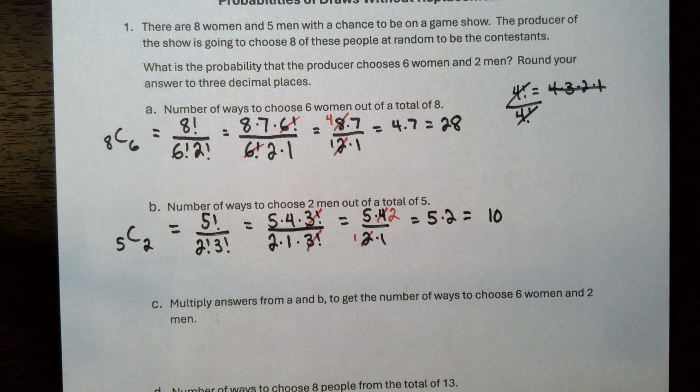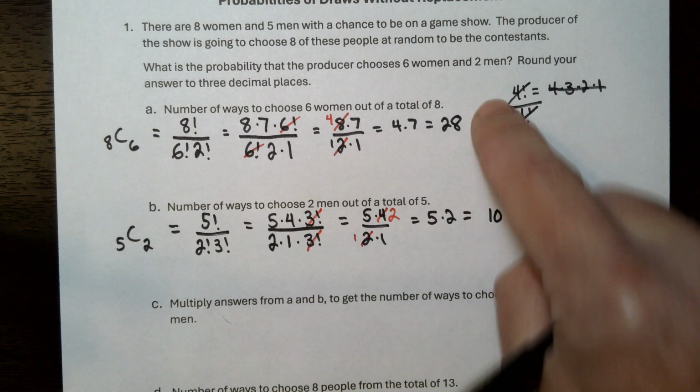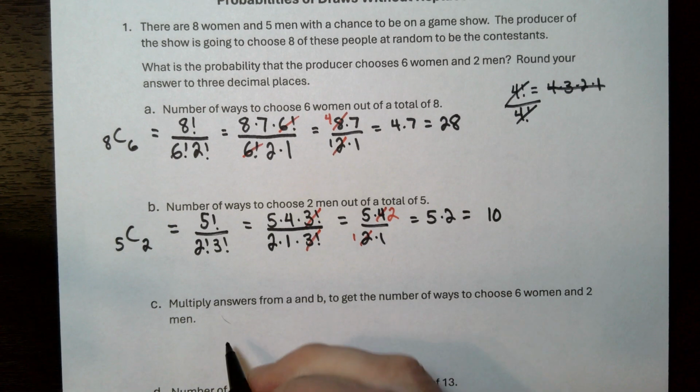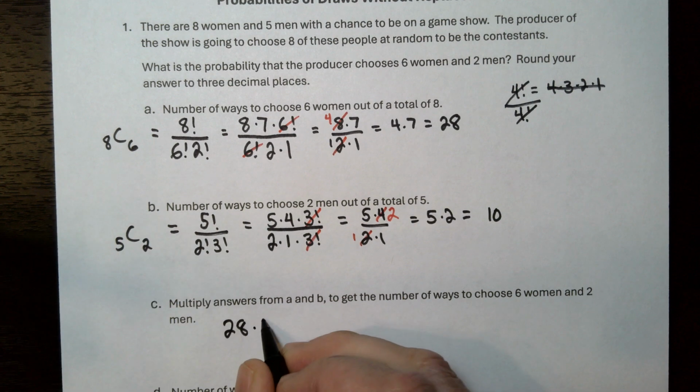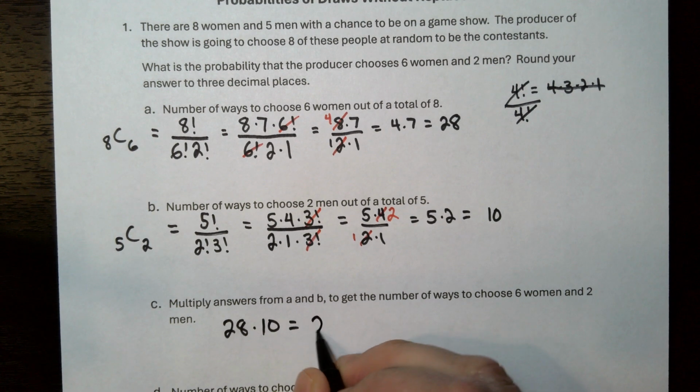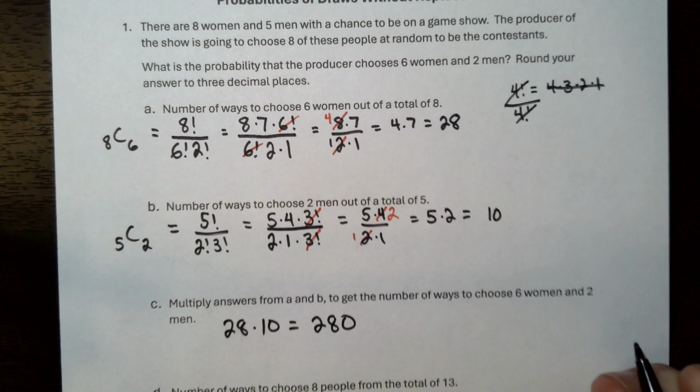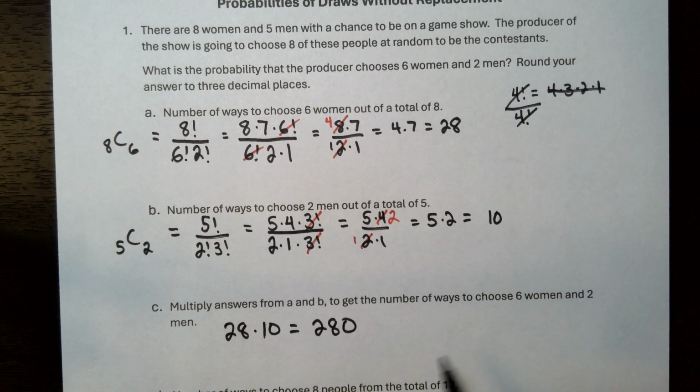Okay, so for C, multiply the answers from part A and part B to get the number of ways to choose 6 women and 2 men out of the total. So here are our 2 answers. So we'll multiply those 2 answers, 28 times 10, which is 280. Okay, so now that we have that information, now we know the number of ways to choose 6 women and 2 men out of the total.